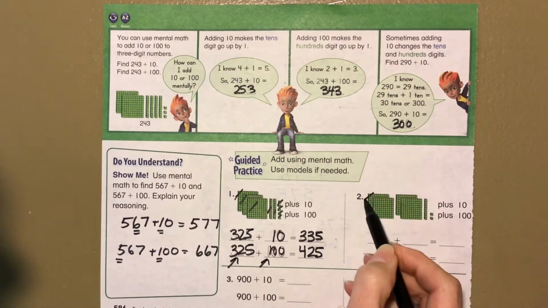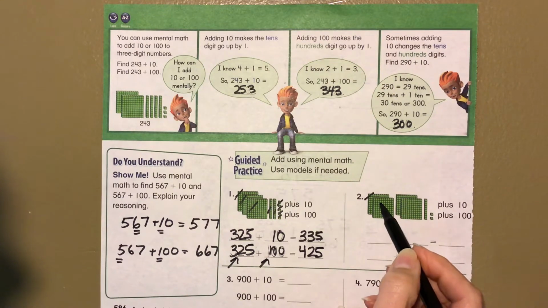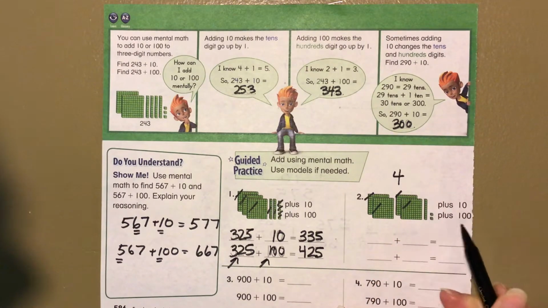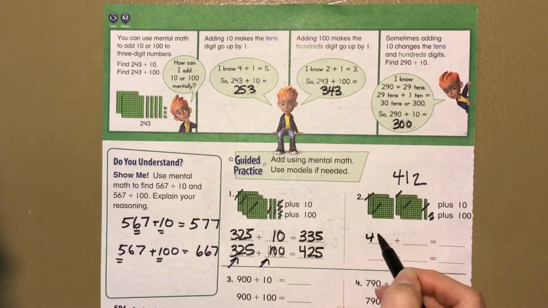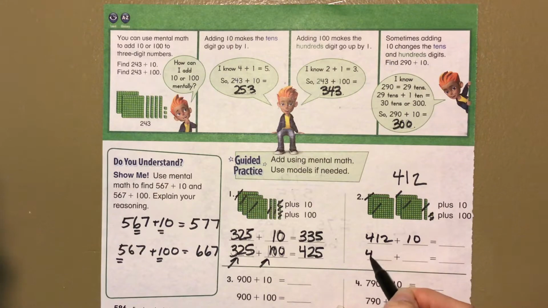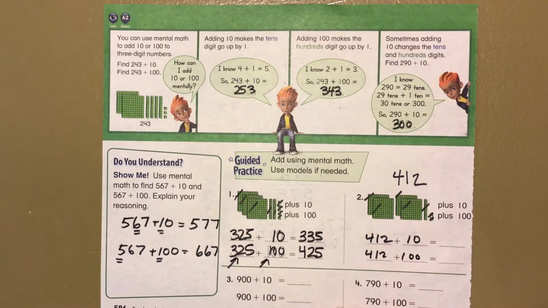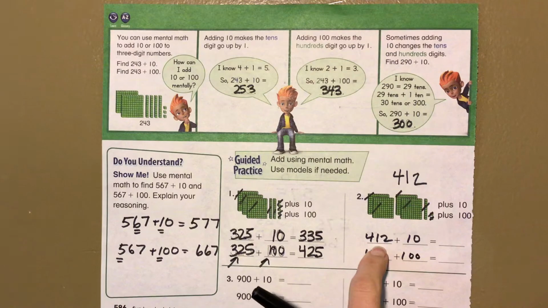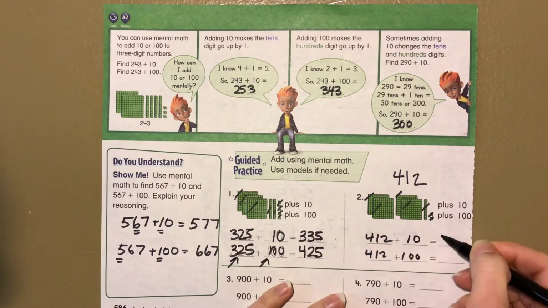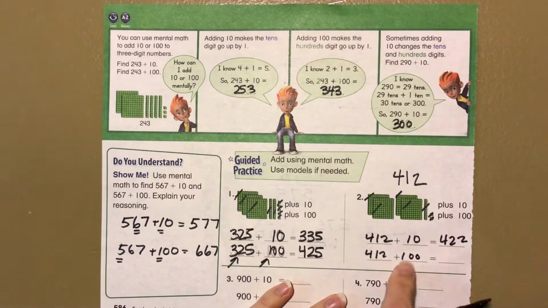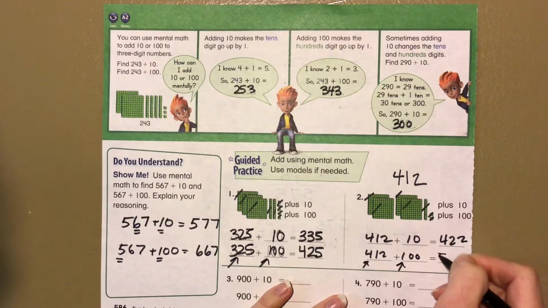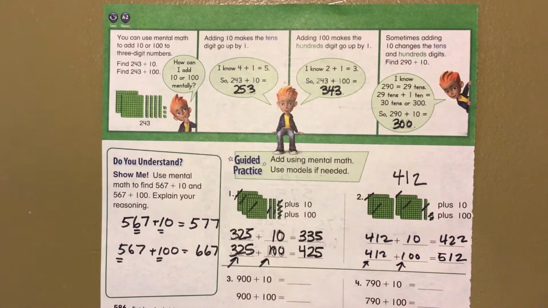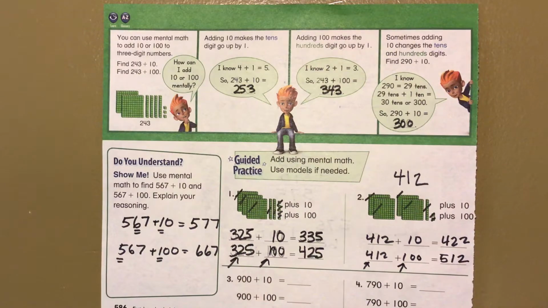Okay, let's look at number 2. We have 100, 200, 300, 400. So let's put our number here, 400, 10, 2 ones. So 412 plus 10 and 412 plus 100. So when we add by tens, only the number in the tens place goes up. So that's going to become 422. When we add by 100, the number in our hundreds place goes up by 1. So it's going to become 512. So again, we're working on adding those hundreds as we are using our mental math.